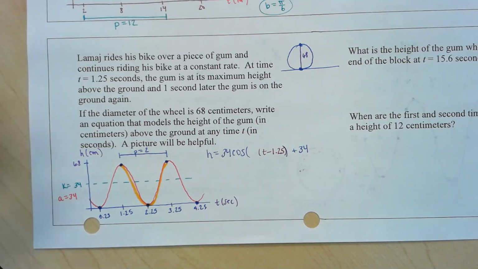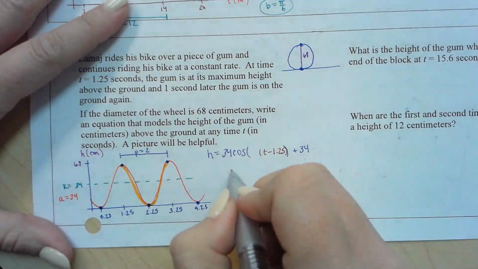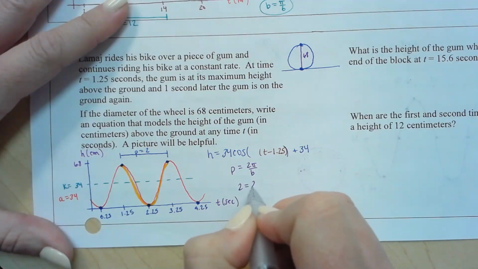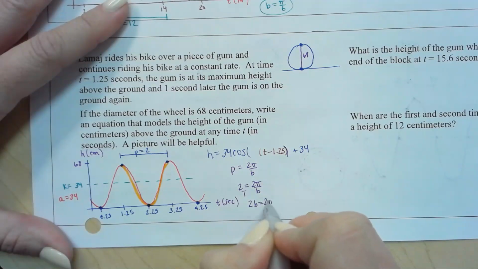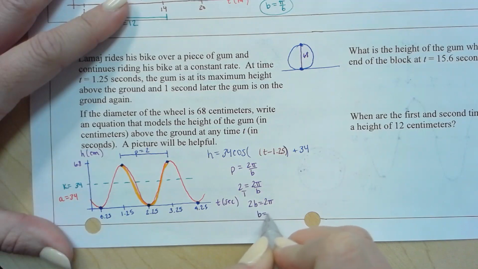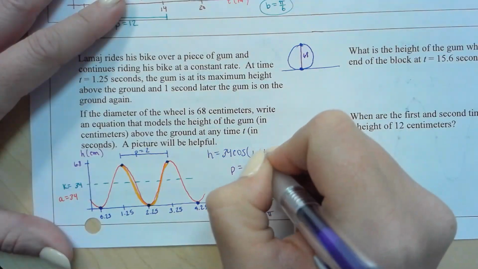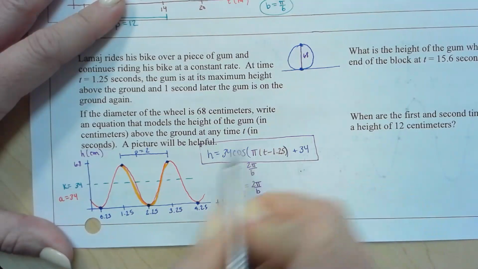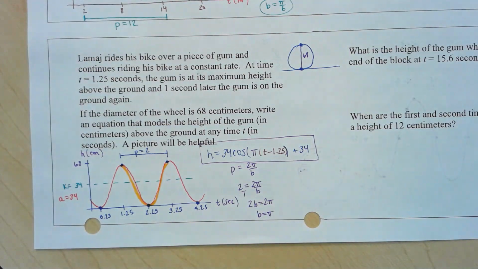We just need to go find our value for b. Well, you have period. Period equals 2 pi over b. If the period is 2, 2b equals 2 pi. Divide by 2, which means b equals pi. So we have an equation that models the height in terms of the time.